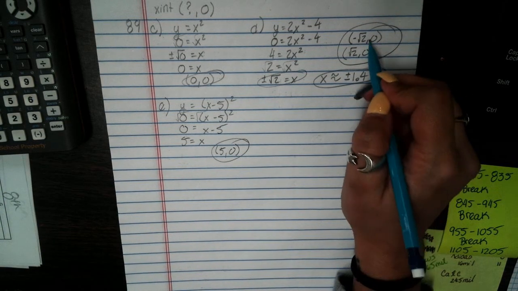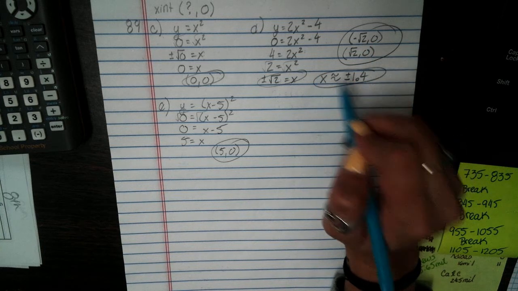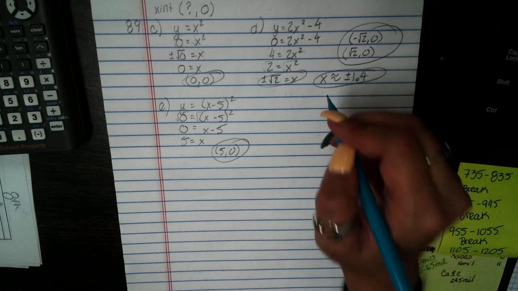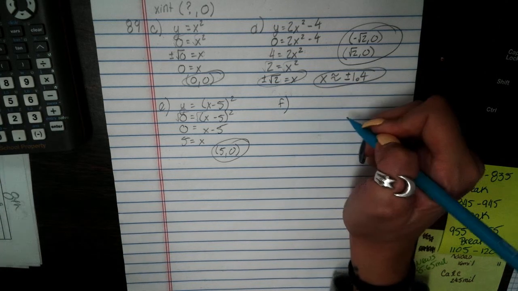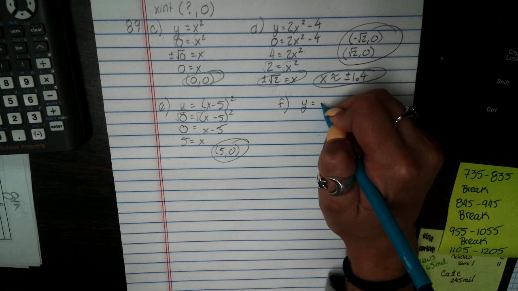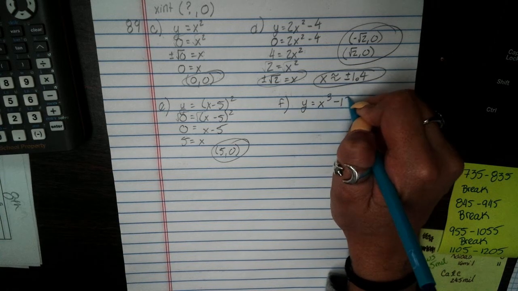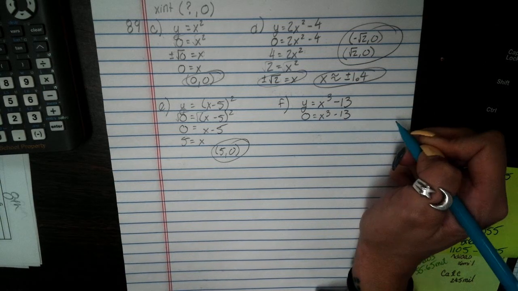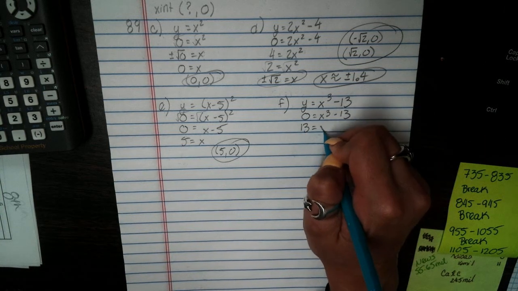So this one does have 2 answers, the positive and the negative. I apologize, I missed that. And then F. So then F is y equals x to the third minus 13. So 0. Add 13 to both sides.